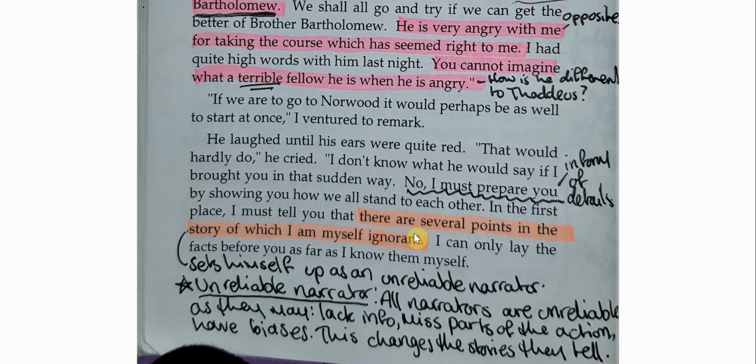Where Thaddeus Sholto says, "There are several points in the story of which I am myself ignorant," he sets himself up as an unreliable narrator. He's showing here he doesn't know all of the details of the story. He wasn't there when his father was doing all the things that he talks about. He wasn't there when Captain Morstan died. He wasn't there in the colonies either. He is reporting second-hand information. And then we can apply that to Watson, who is reporting second-hand information through a second-hand source.